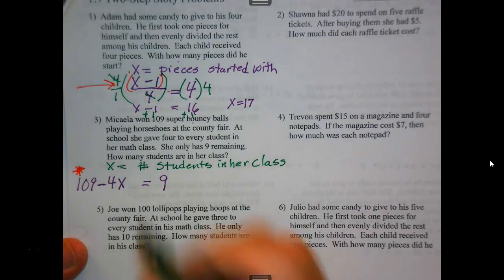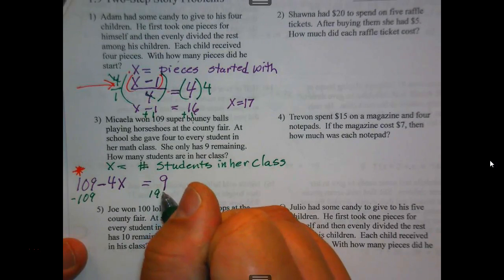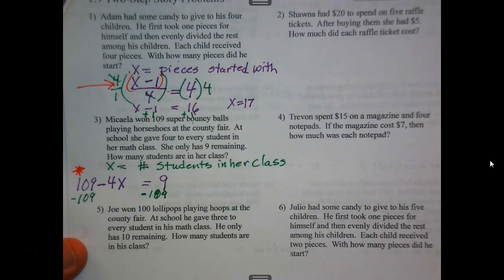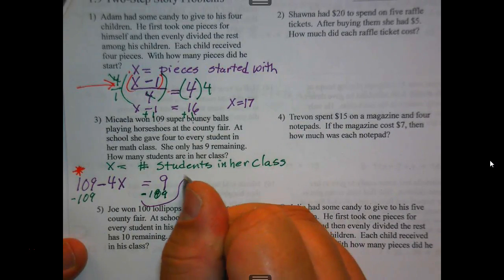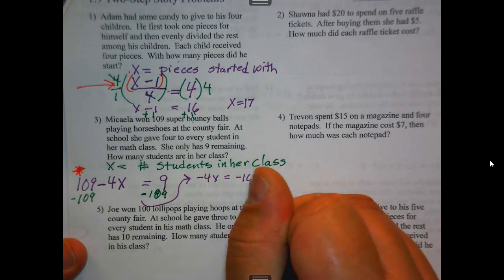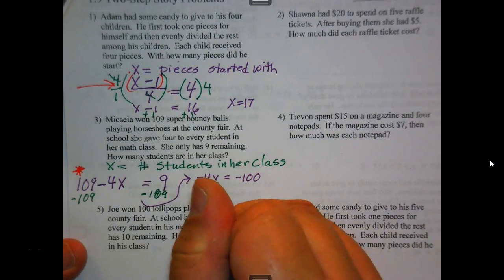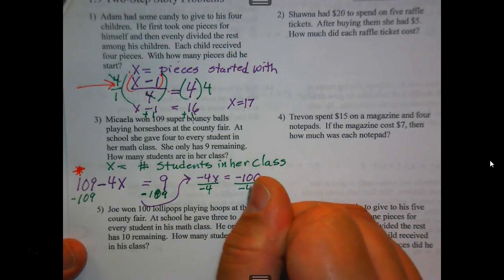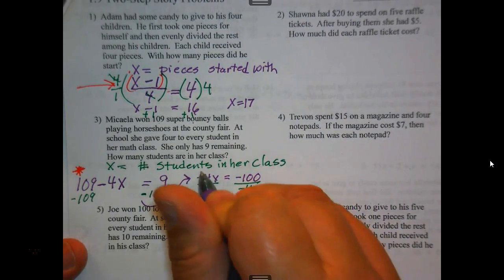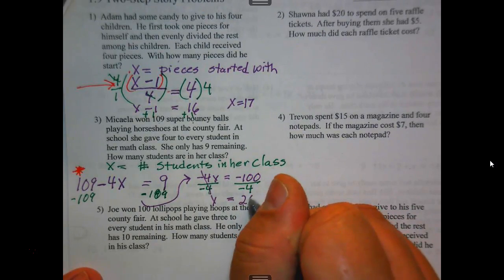Then go ahead and solve it. Subtract 109 from both sides. Get negative 4x equals negative 100. Yep. Divide by negative 4. And I get x equals negative 100 divided by negative 4, 25.